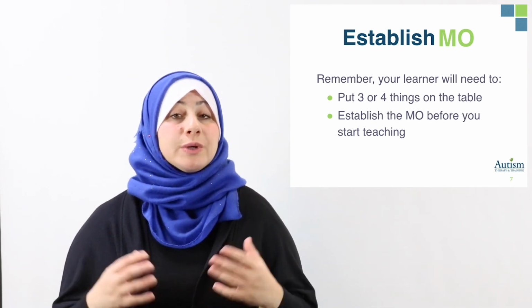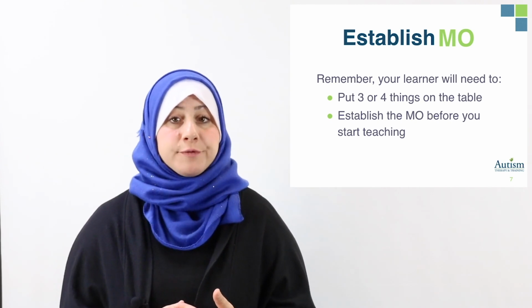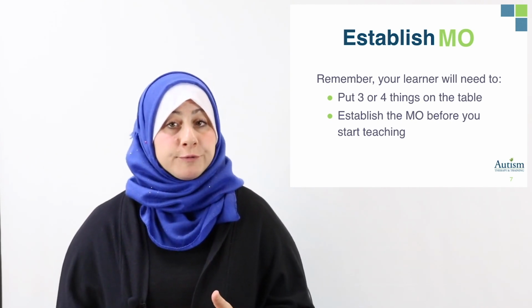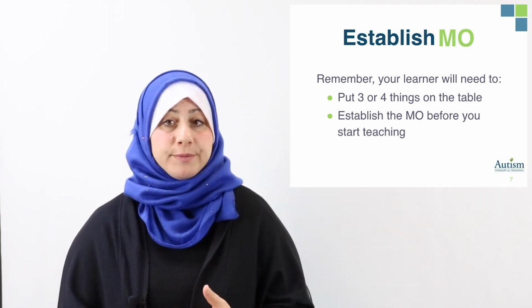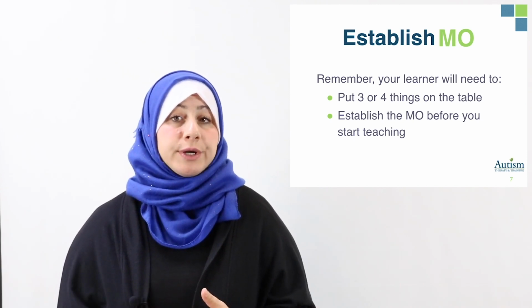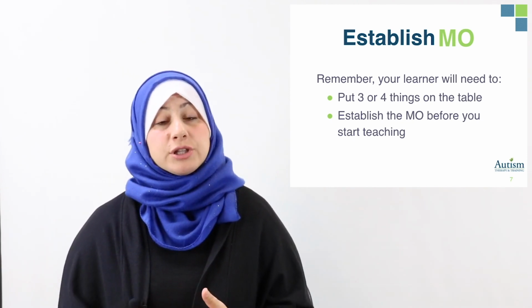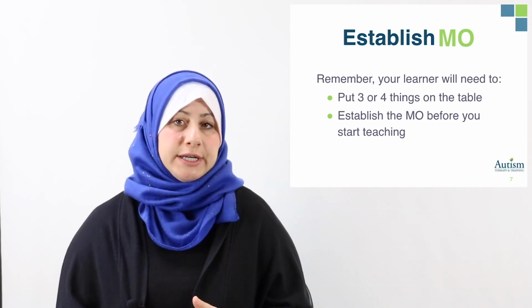You want to remember to capture your learner's motivation first and foremost. Select a few reinforcers and place them on the table. Let your learner select the reinforcer. Once you've established the MO, then you can start teaching.